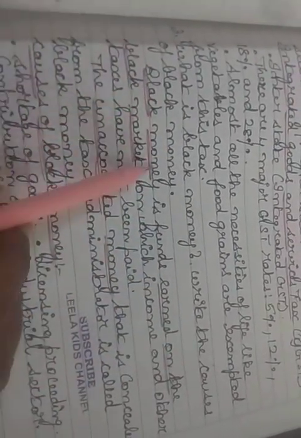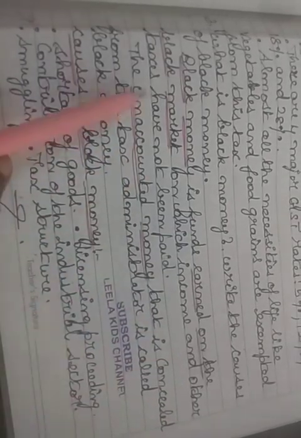What is black money? Write the causes of black money. Black money is funds earned on the black market on which income and other taxes have not been paid. The unaccounted money that is concealed from the tax administrator is called black money. Causes of black money: shortage of goods, licensing procedure, contribution of the industrial sector, smuggling and tax structure.